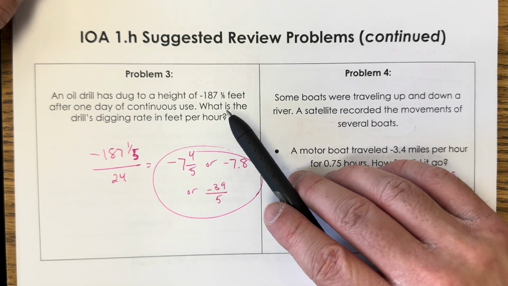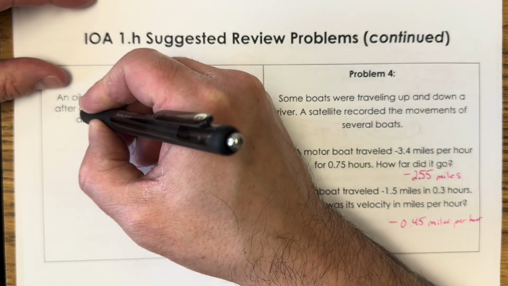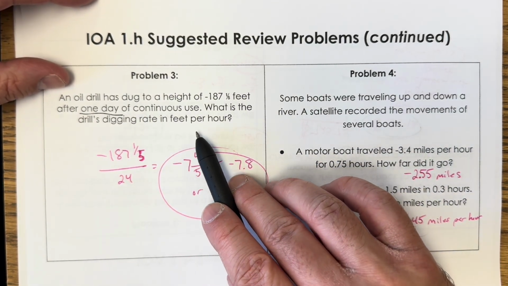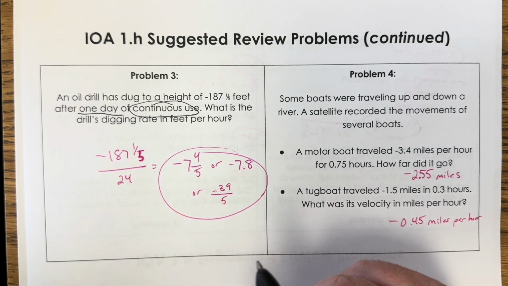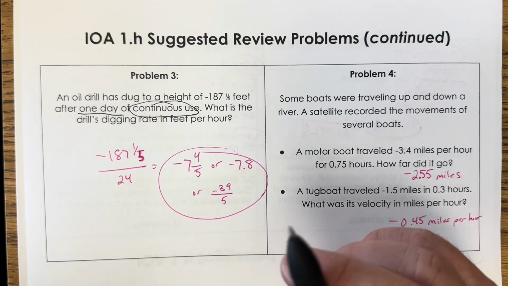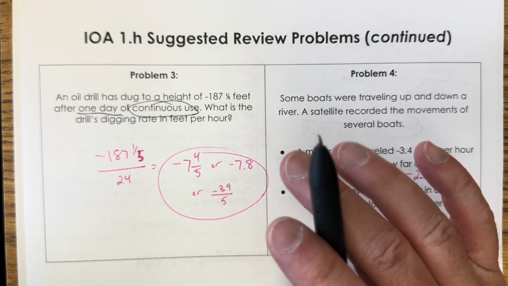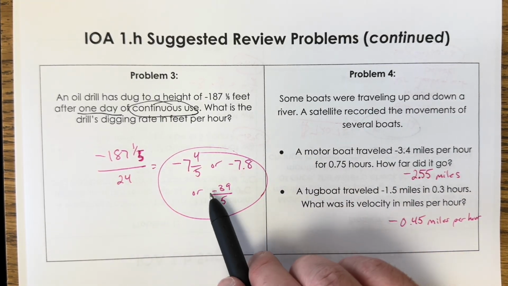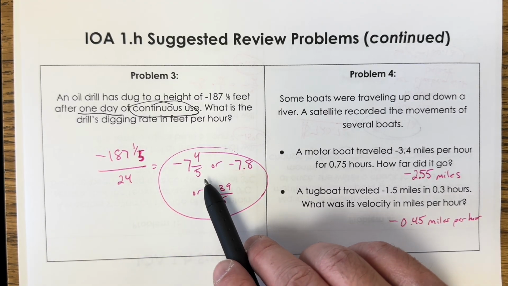The oil drill dug negative 187 and 1/5 feet after 1 day of continuous use. 1 day. What is the drill's digging rate in feet per hour? Because it says continuous use, I have to assume that it's telling us that the oil drill goes all day long, like 24 hours. So I divided the negative 187 1/5 by 24, and then I got these results, which is the correct answer. So this is how much it's digging in feet per hour.